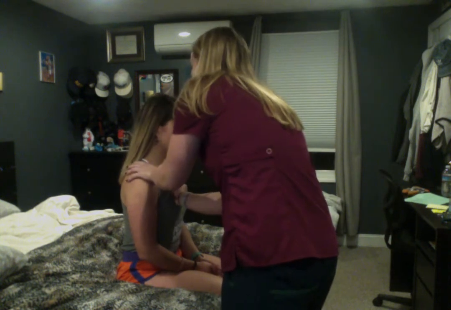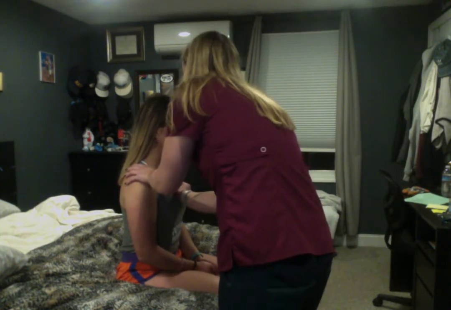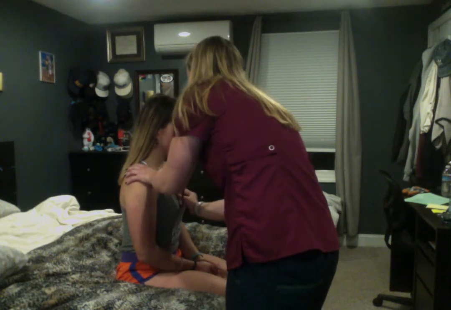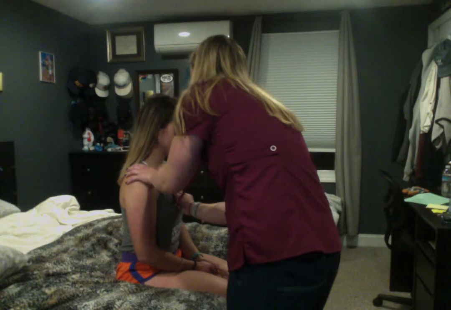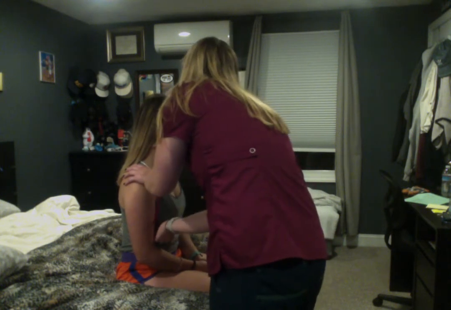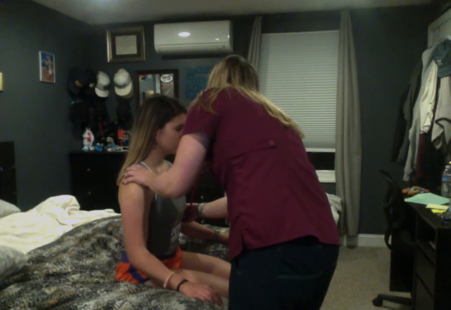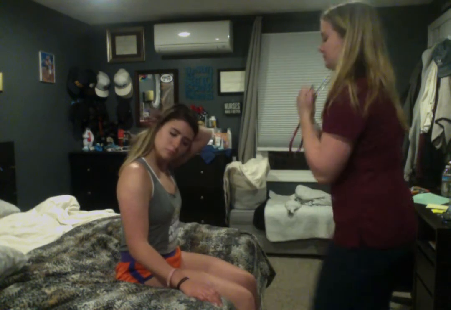Good. Now we're going to listen to the lung sounds on the front. There are 6 anterior and 10 posterior. I'm going to have you take a deep breath in, first using the diaphragm stethoscope to assess. Deep breath in for me. Good. Good. And then again on the back. Deep breath.